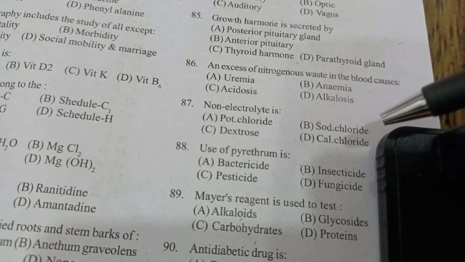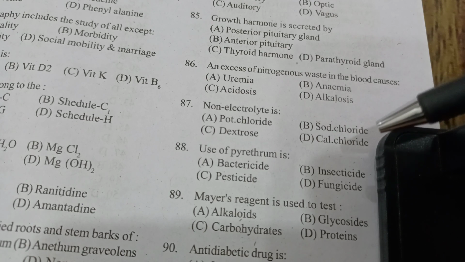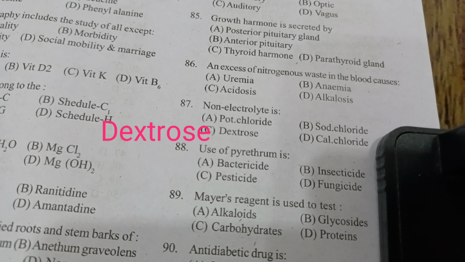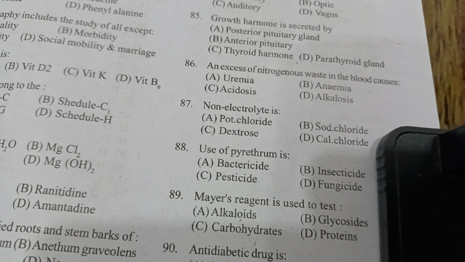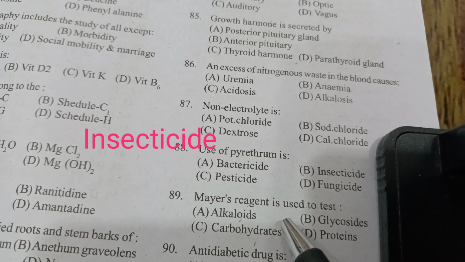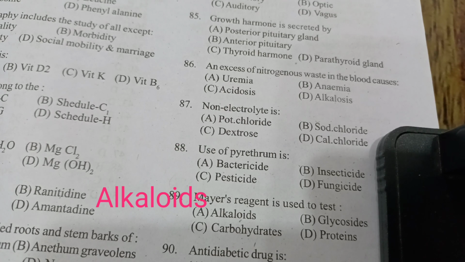87th, non-electrolyte is potassium chloride, sodium chloride, dextrose, or calcium chloride. And the answer is dextrose, which is a non-electrolyte. Use of pyrethrum is bactericide, insecticide, pesticide, or fungicide. Pyrethrum is commonly used as an insecticide. Mayer's reagent is used to test alkaloids, glycosides, carbohydrates, or proteins. And the answer is A, alkaloids.